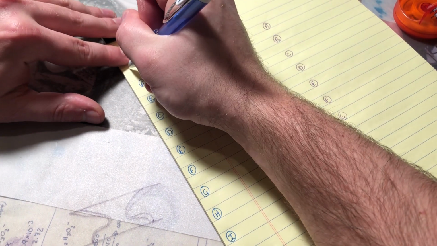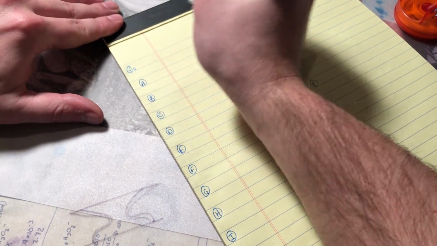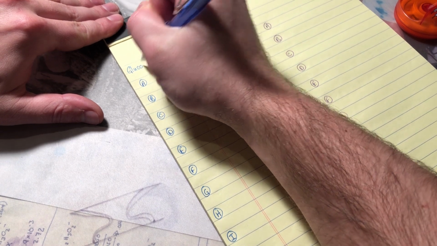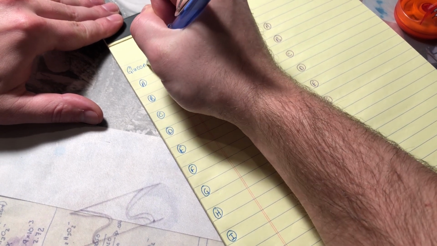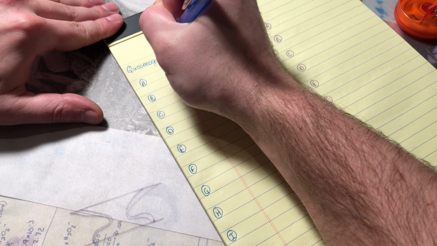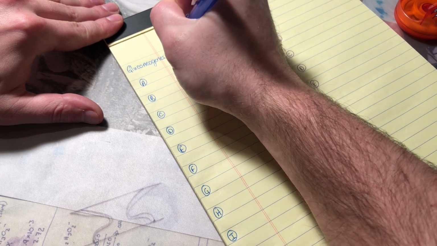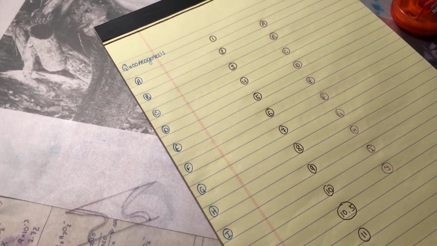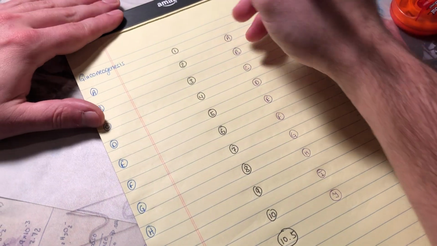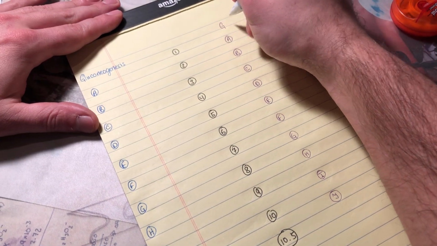And like I said, this is the gluconeogenesis side, and the purple side is the glycolysis side.